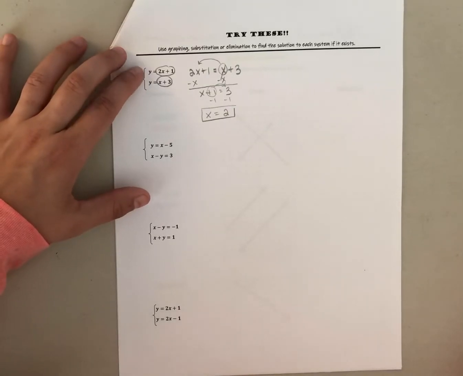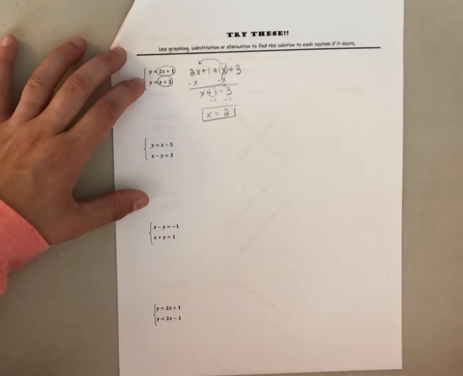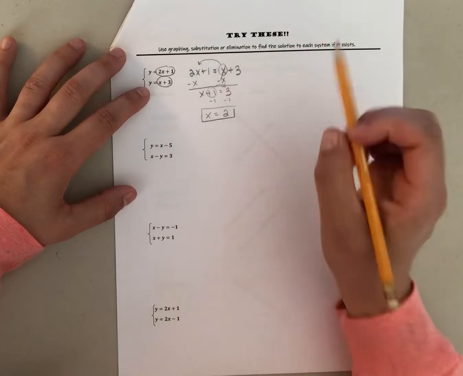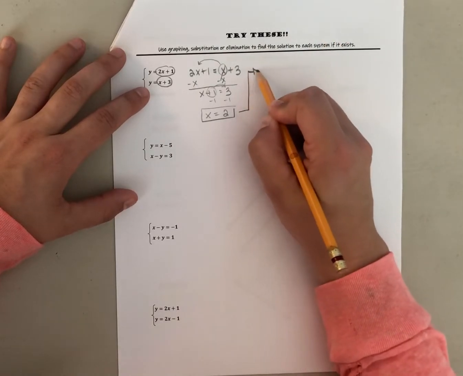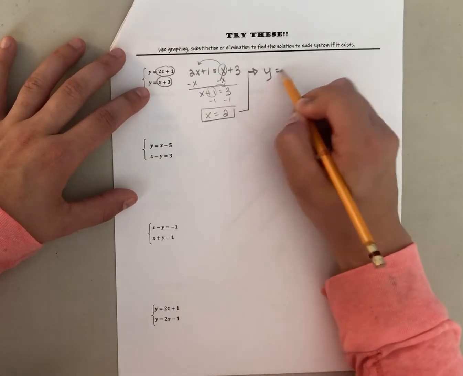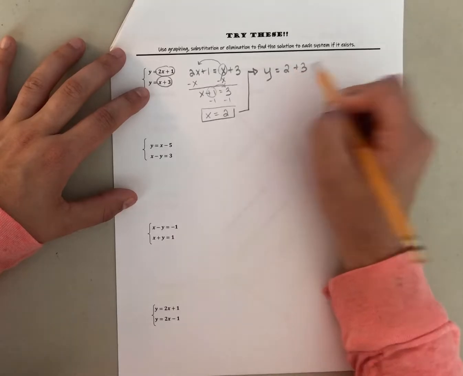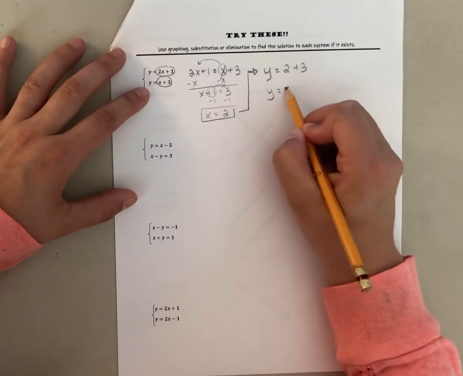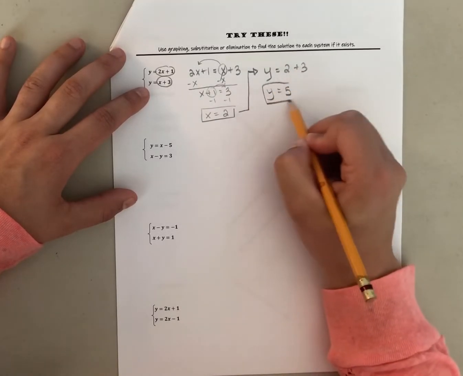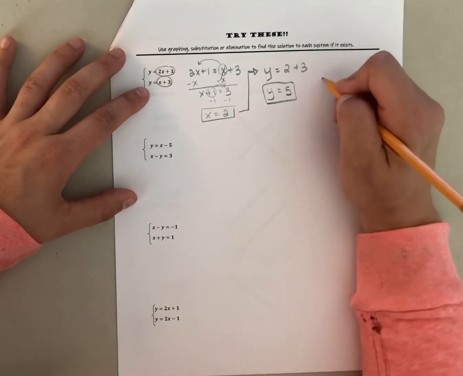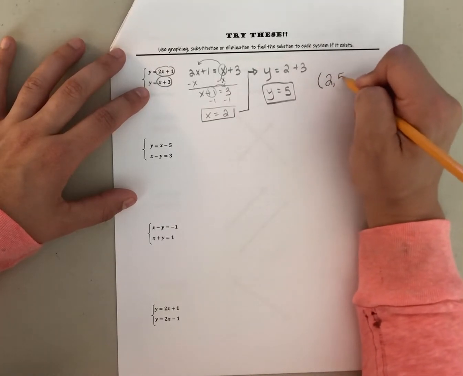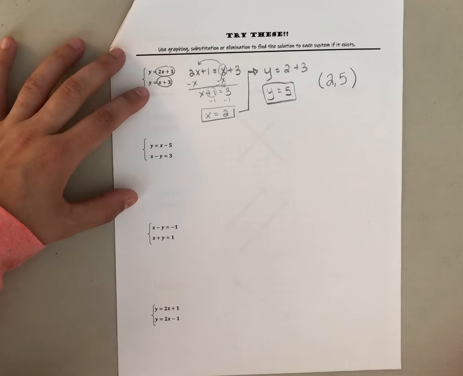We can plug it into either one of these equations. It's completely up to you, just whichever one looks the easiest. I like this one. So I'm going to plug that in, and it'll be y equals my x value plus 3. So I have y equals 5. That makes my ordered pair 2, 5. So this one does have a solution.